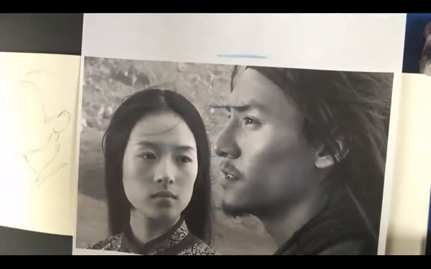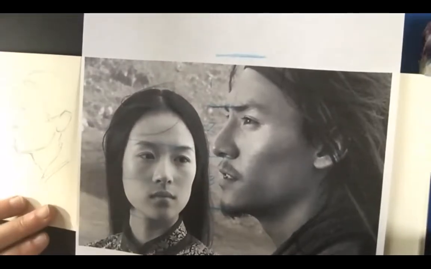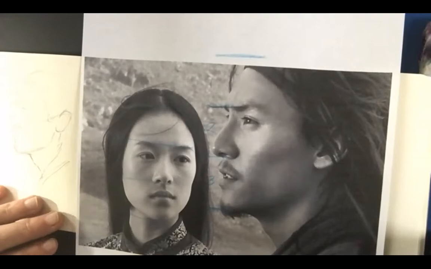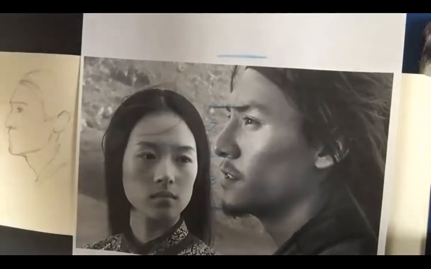Let's see. I don't know. Does this work with this light? With a little extra light? It got too bright just now. Oh, okay. How about? Better. Okay, good enough.